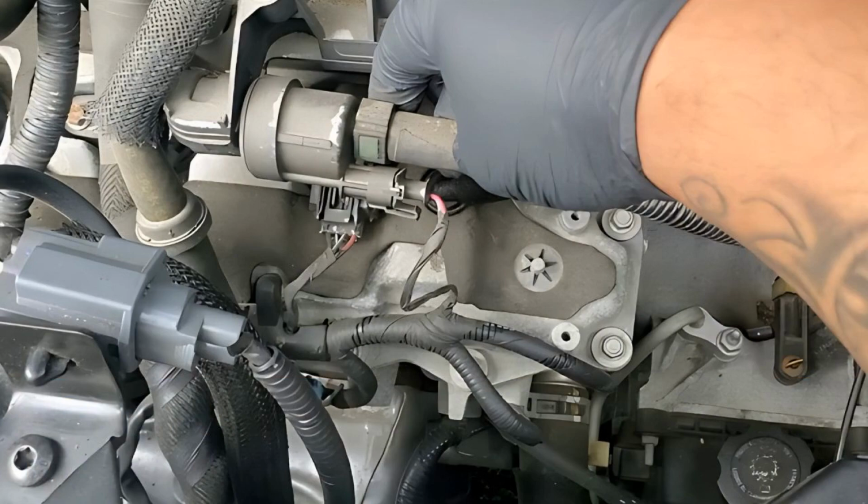Visual inspection. Perform a visual inspection of the EVAP system, looking for disconnected hoses, loose connections, or signs of damage. Test tank purge valve. Test the tank purge valve to make sure it opens and closes properly. A vacuum pump test may be used. EVAP canister check. Inspect the EVAP canister for damage or obstructions.